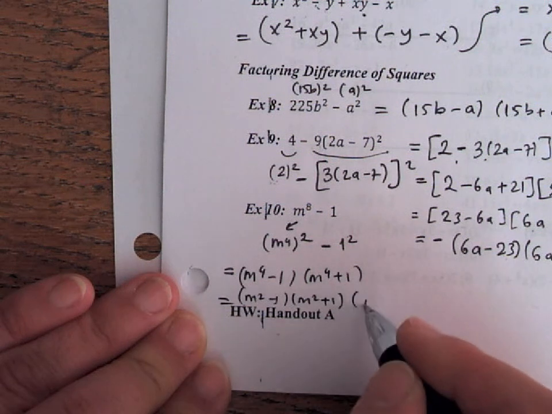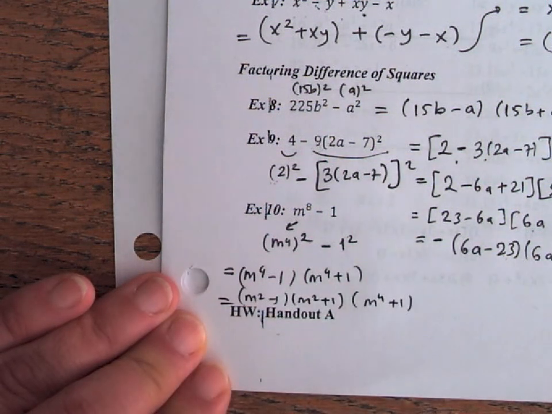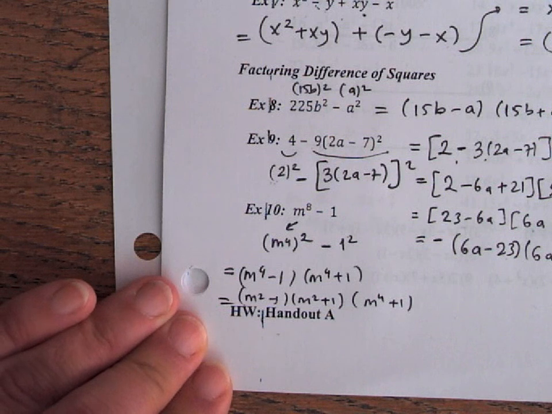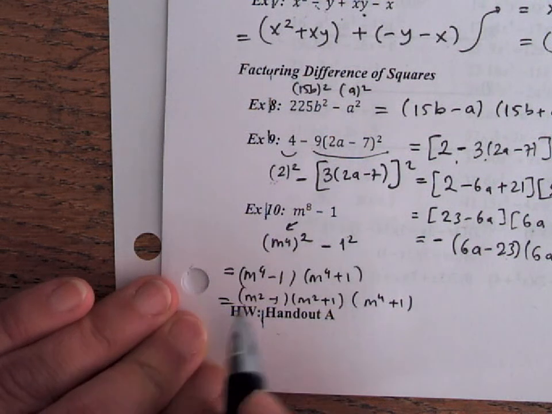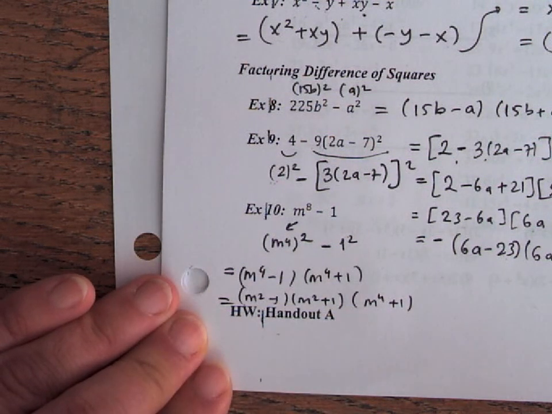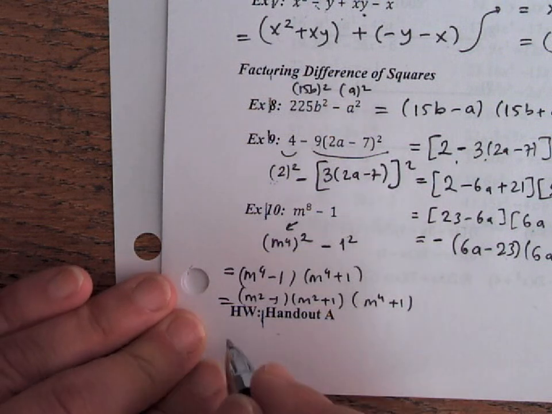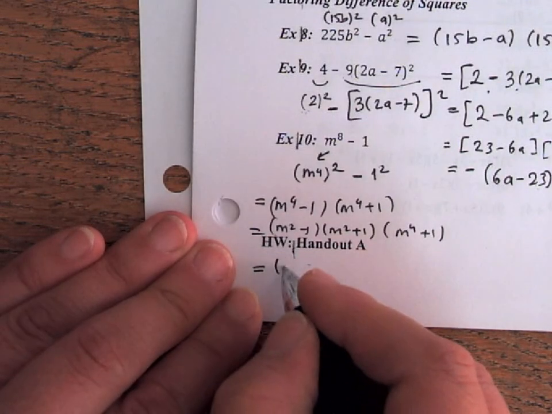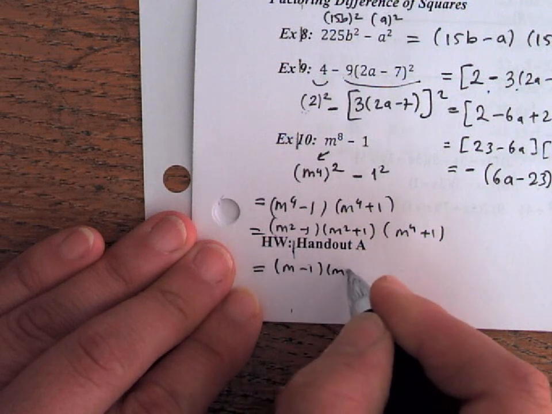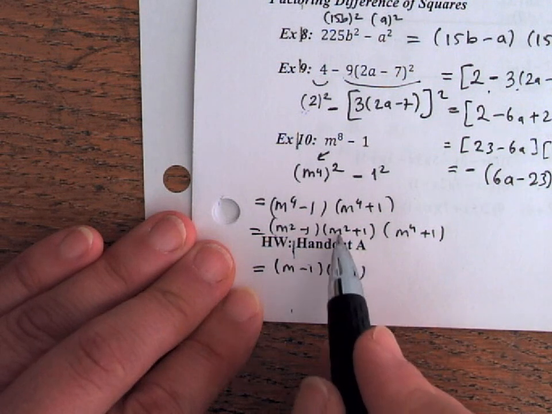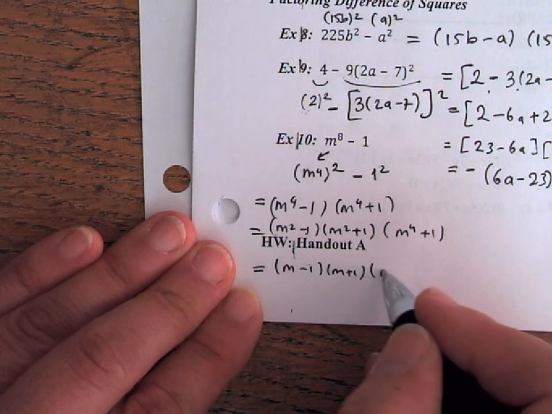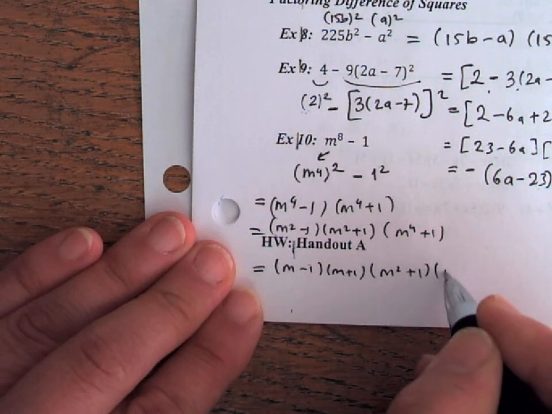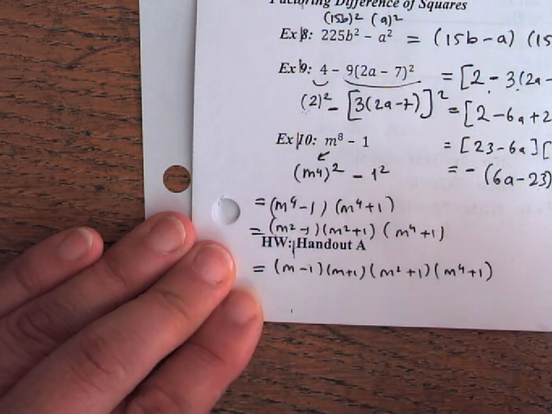We still have this here. Are we done? No. M square minus 1 is again a difference of squares, so we factor that now. m square minus 1 is m minus 1, m plus 1, and of course we have those two factors here, m square plus 1, m to the power of 4 plus 1.